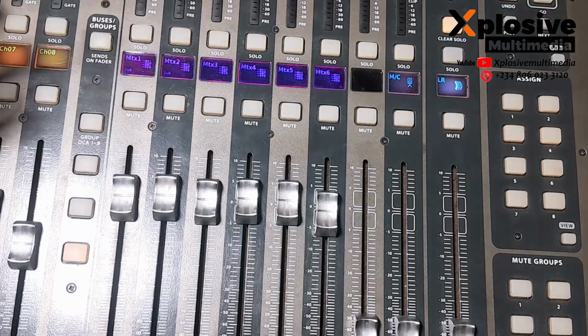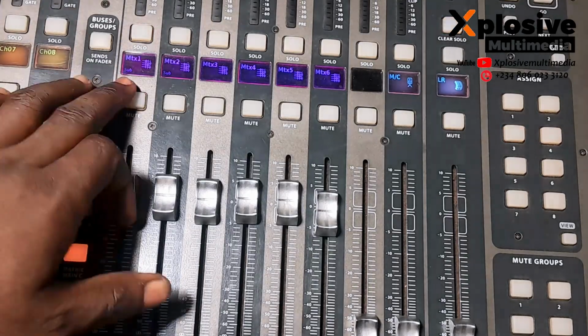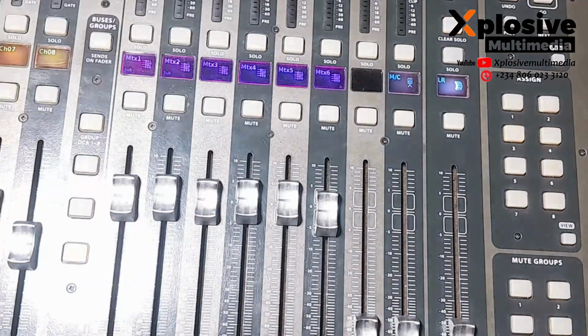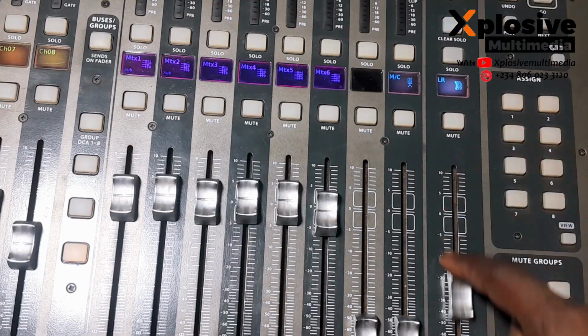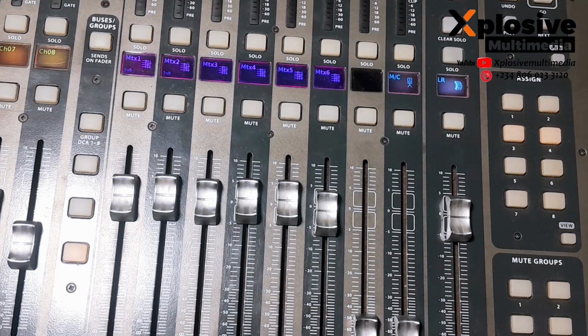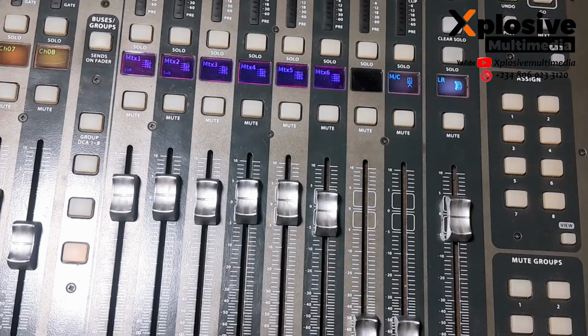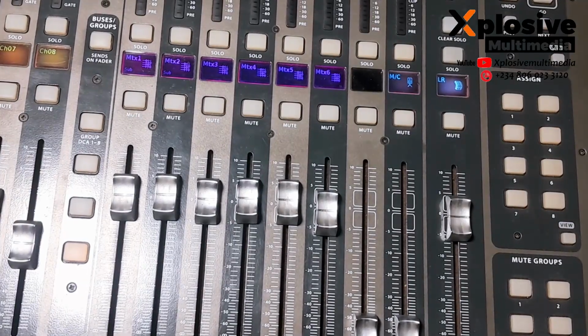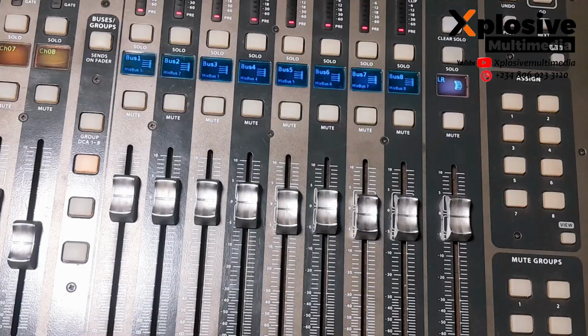Then we still have our select for the output section. We have our solo, which is our PFL. Then our mute, you can actually mute the output signal. Then we have our main volume slider for the outputs. You can clear the solo. You can clear it at any time. Maybe you've worked on a particular channel and you're about to work on another one. You can actually clear the solo. If you clear all the solo, then you can work on a particular channel you want to work on. That is all about our output section.